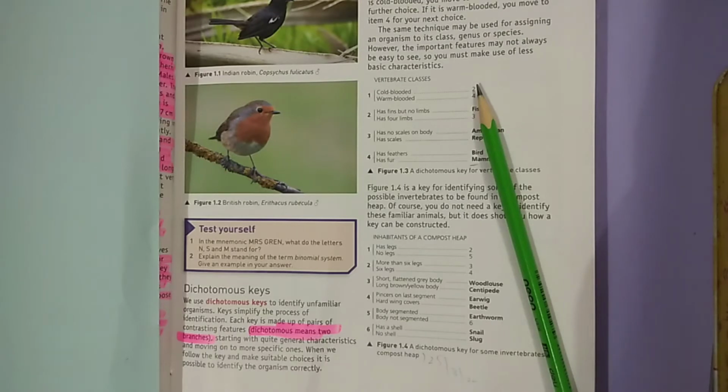We discussed the 7 basic characteristics of living organisms: movement, respiration, reproduction, nutrition, growth, and sensitivity. We also discussed what a species is and what is meant by the binomial system.